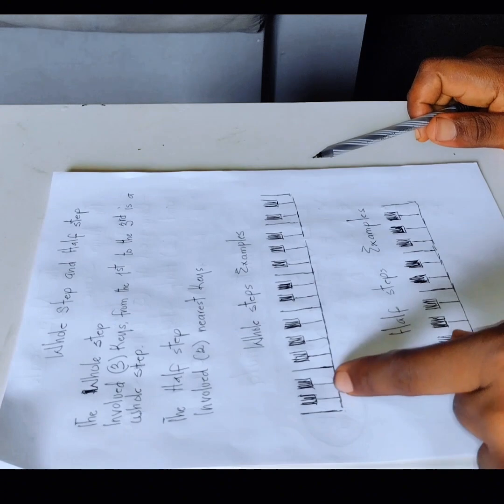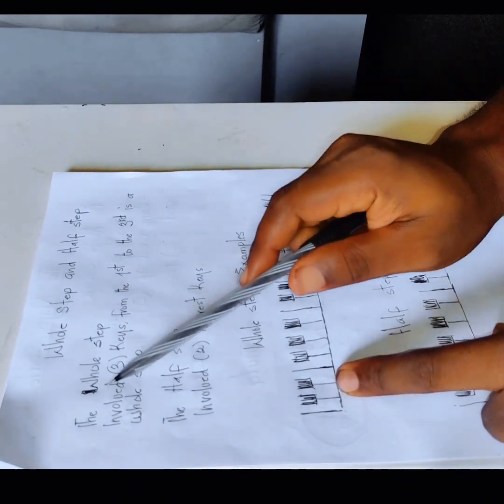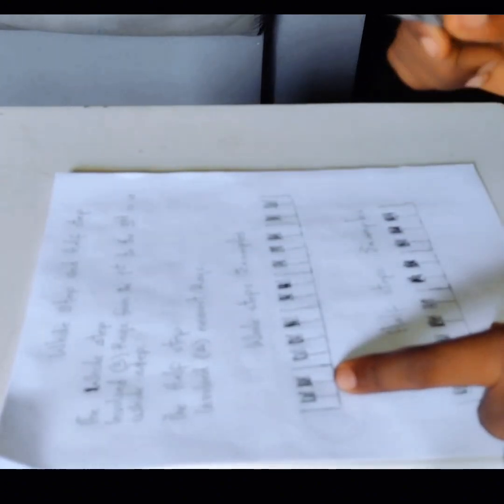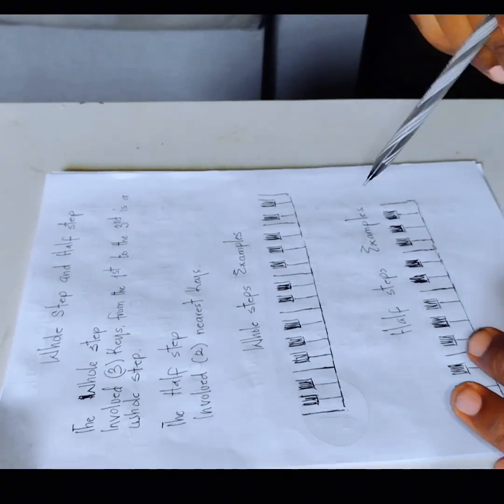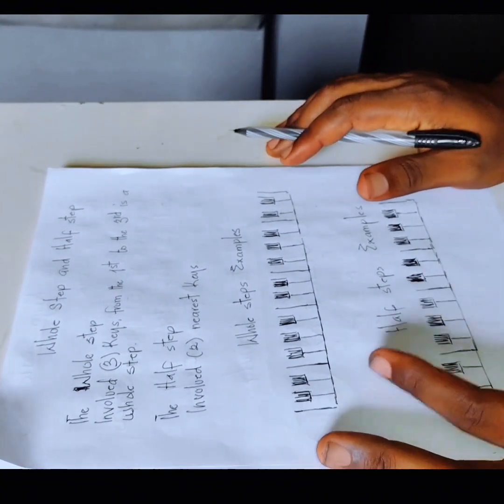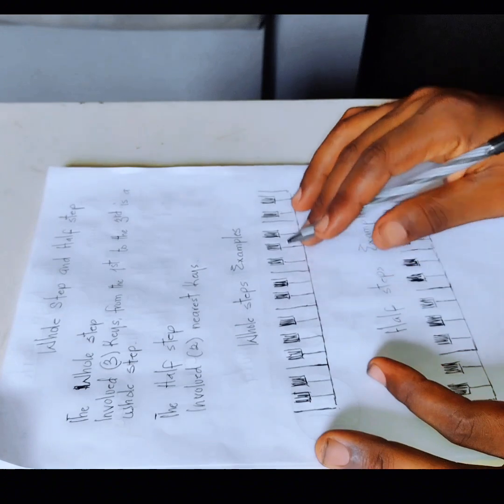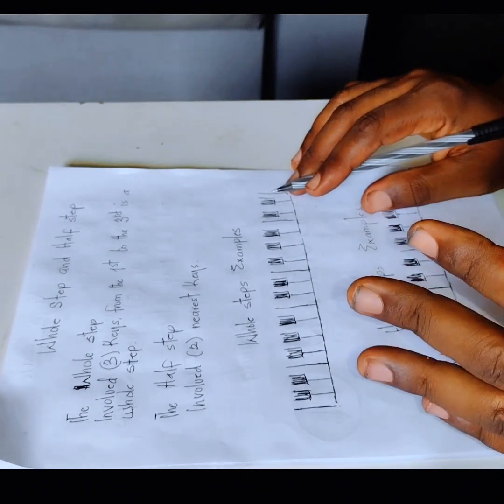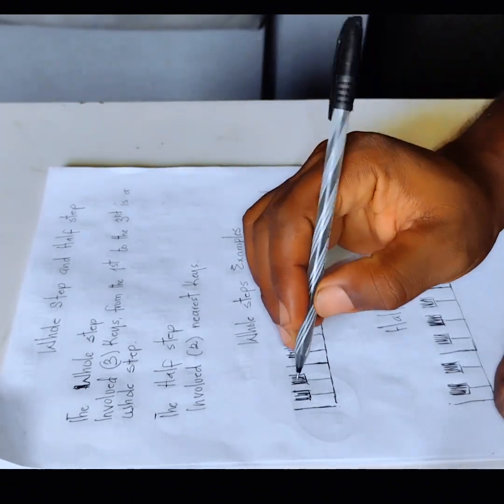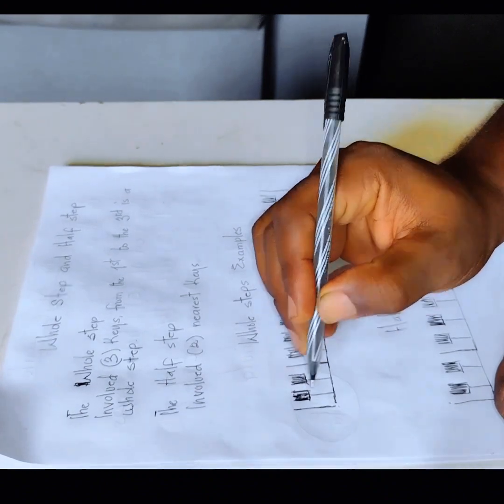So here's the piano diagram for a whole step example. A whole step involves three keys, from the first to the third. Now, one of the things I always try to make people understand: a lot of people think the white keys on the piano are the only keys, but both white and black keys are piano keys. So you have to get that.